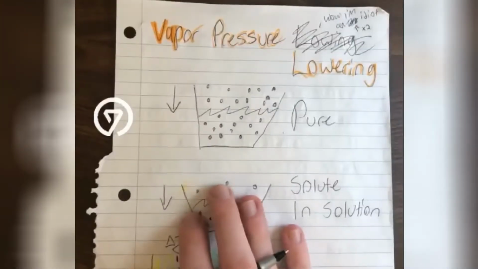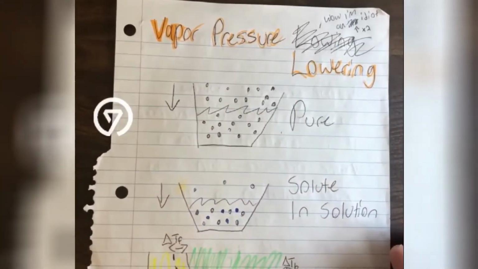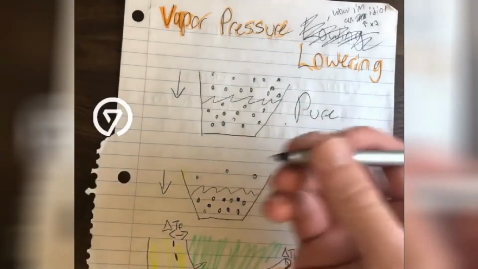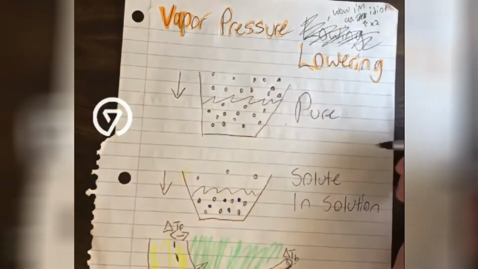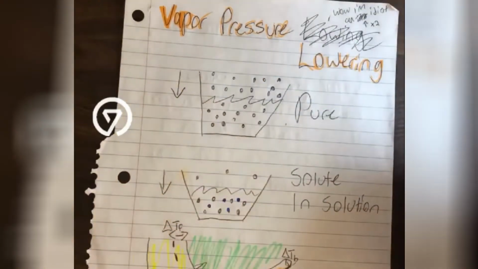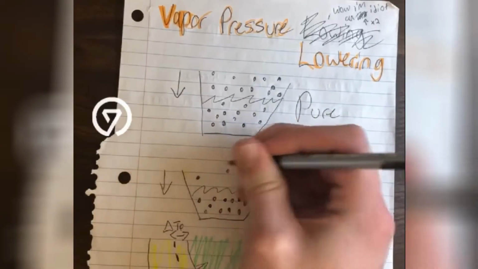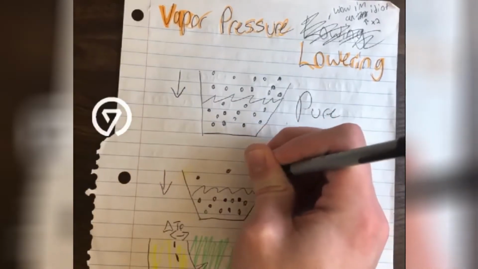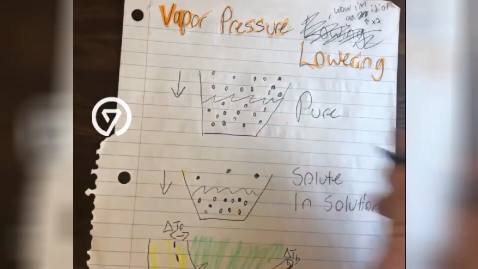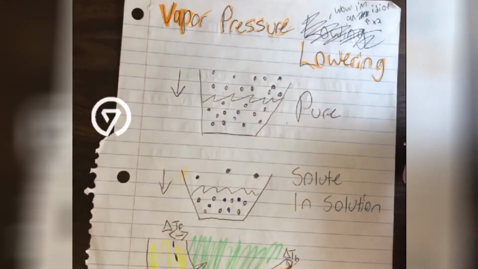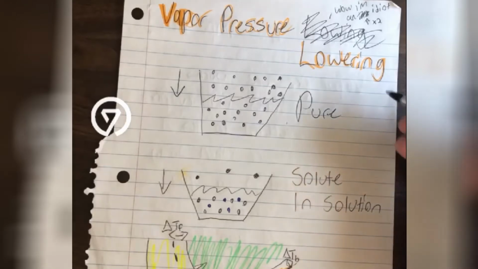So the first colligative property we're going to be talking about is vapor pressure lowering. Basically that just means the more solute there is, the more pressure is going to be exerted on the solution, due to the particles wanting to vaporize less. So the more solute you have, the less vaporization.